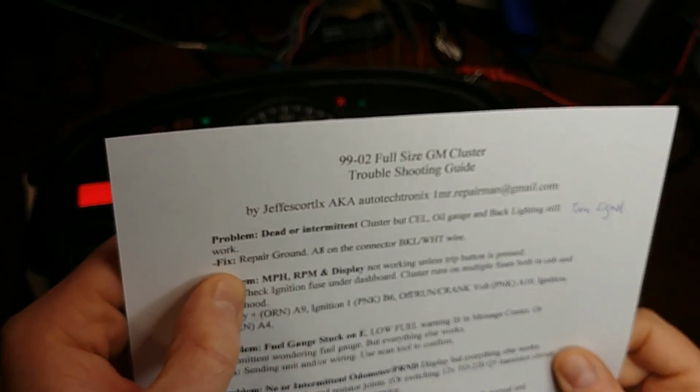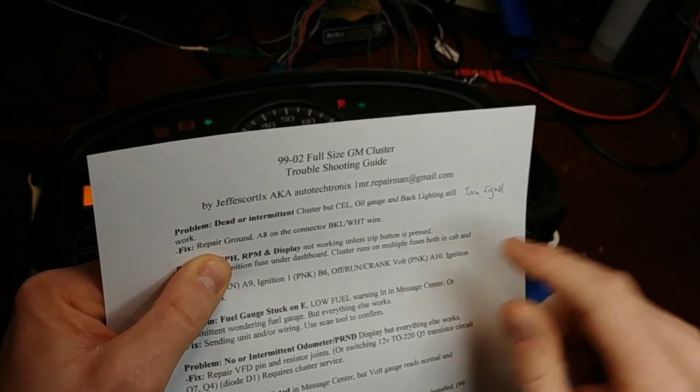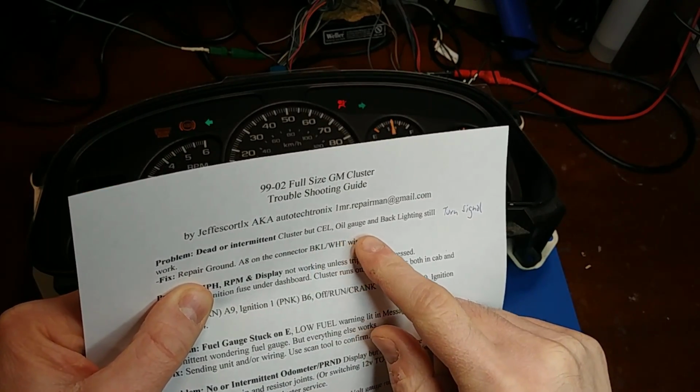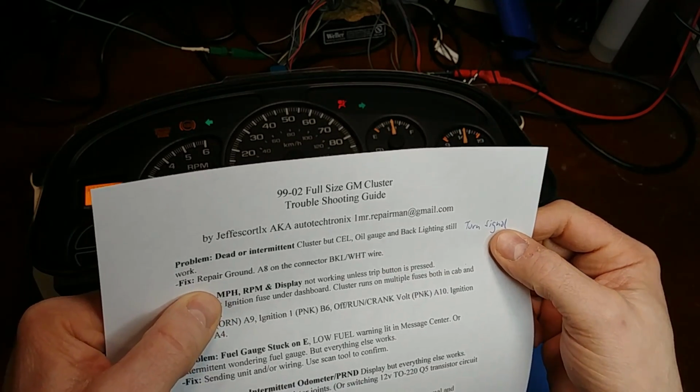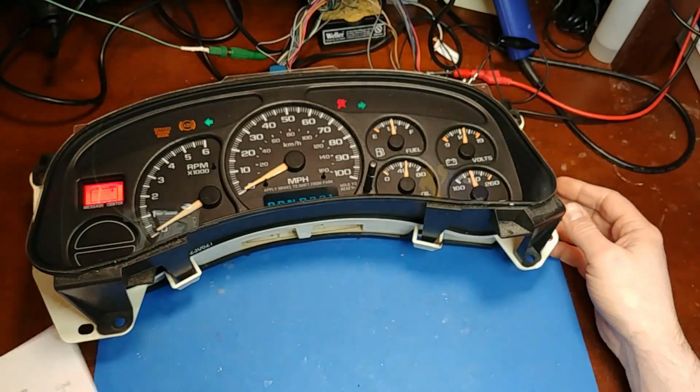Okay, the first common problem on the list is the cluster is dead or intermittent. But the check engine light continues to work, the oil gauge continues to work, and backlighting and turn signals still work. But the rest of the cluster is intermittent or dead, and I'll give you an example of what this will look like.